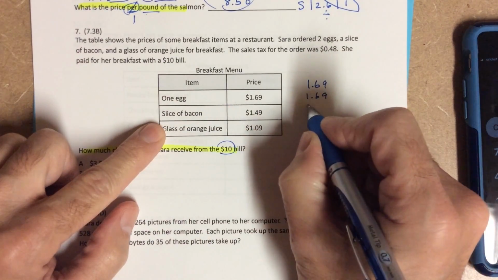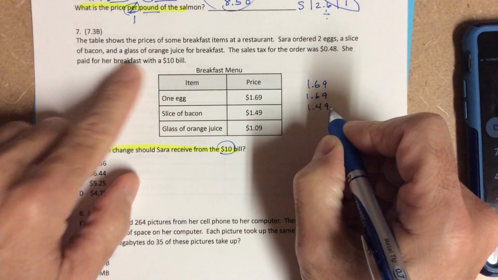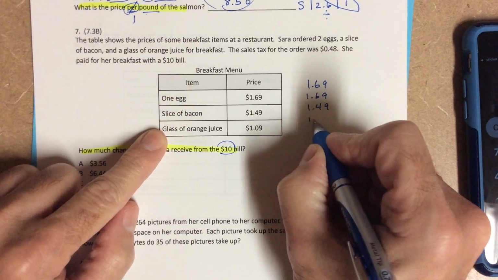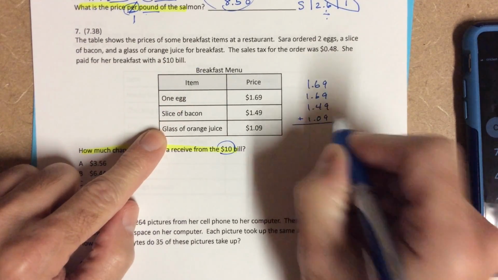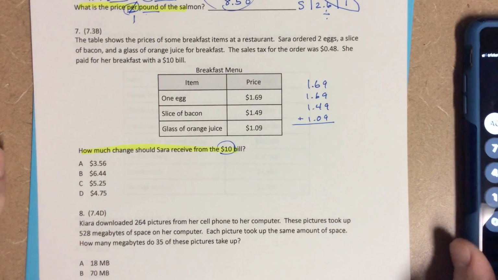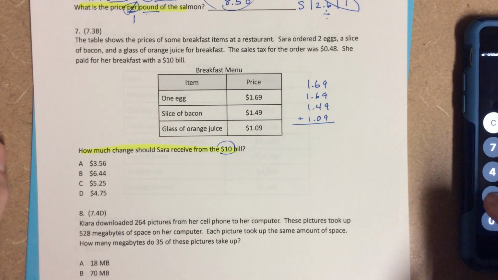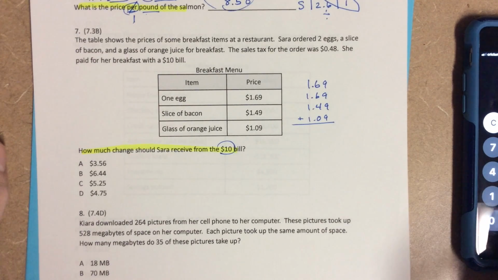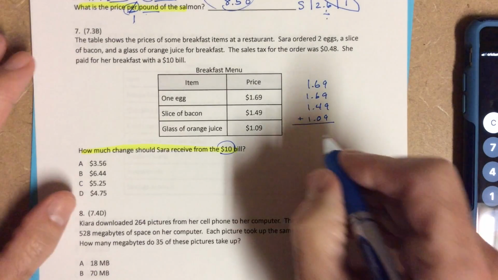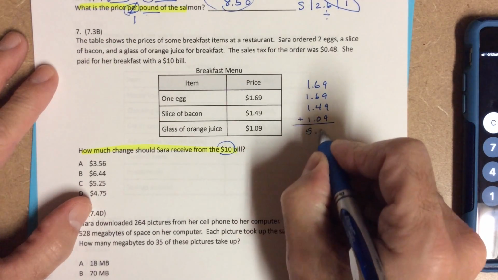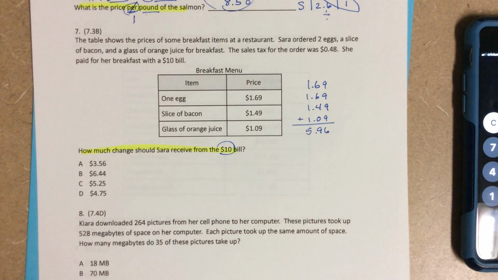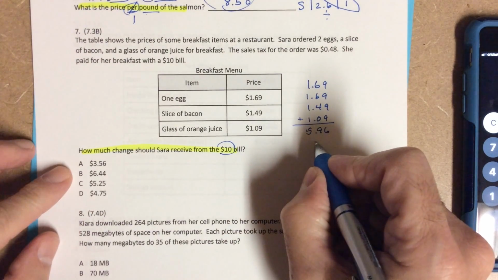A slice of bacon, and a glass of orange juice. So far, a pretty easy problem. Adding with a calculator. But what makes 7th grade harder is it's a lot of extra steps. I get $5.96. And the sales tax was 48 cents.